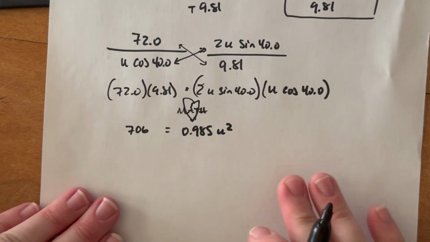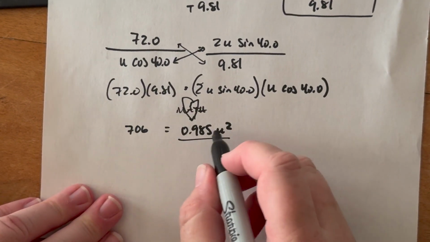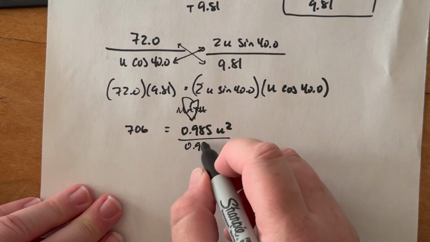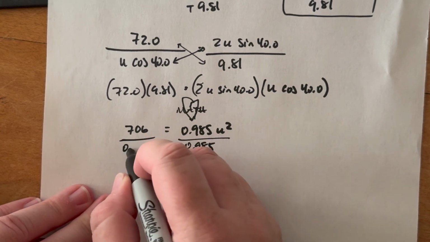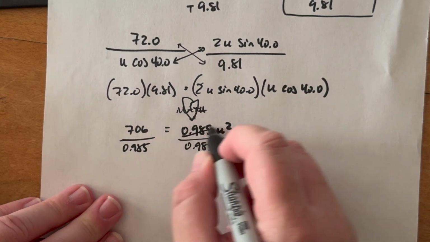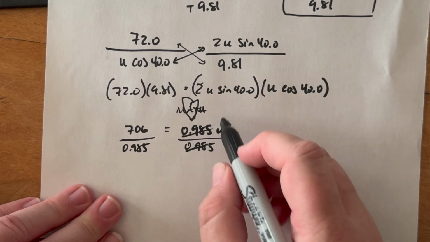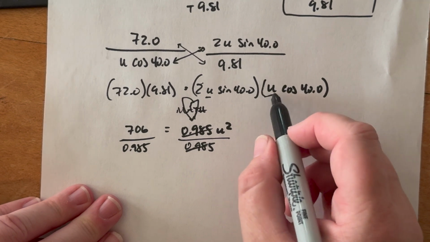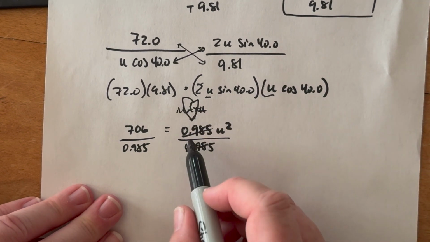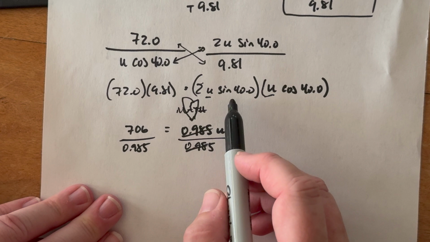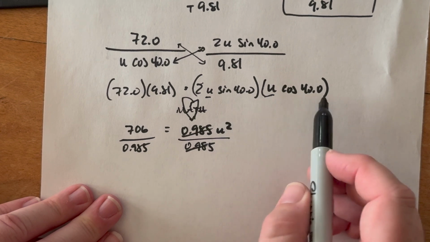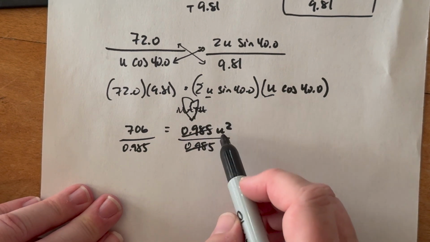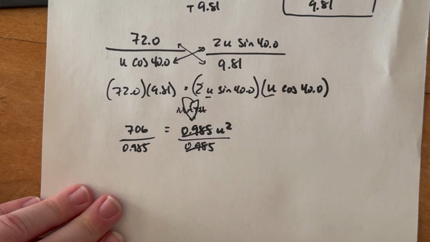From there, we can divide both sides by 0.985. Cancels out over there. The u squared comes because we have a u here and we have a u here. So when we're multiplying these things together, the 0.985 came from 2 times sine 40.0 times cosine 40.0. The u squared came from u times u.